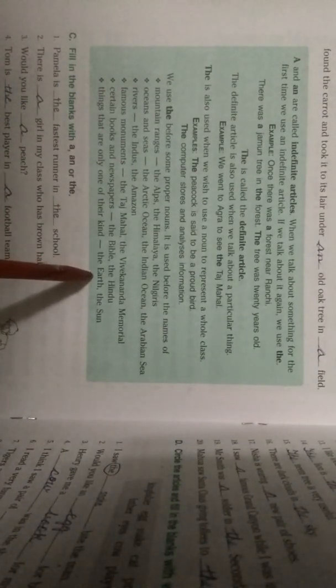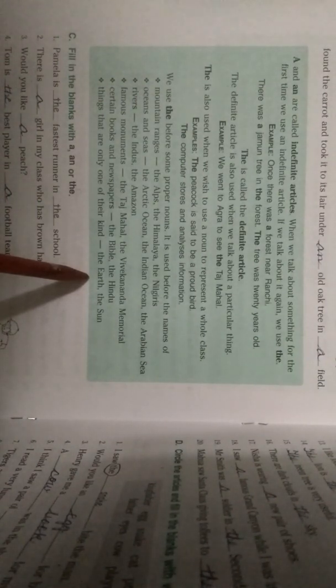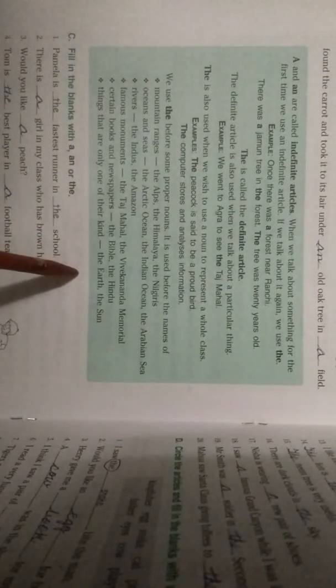Some countries' names that have 2 or 3 words also take the before them, like the United States, the USA, the United States of America. And one more thing, if we have introduced something earlier and are using it again, it becomes the special one.